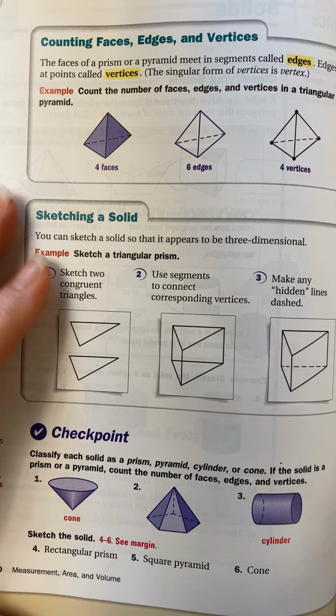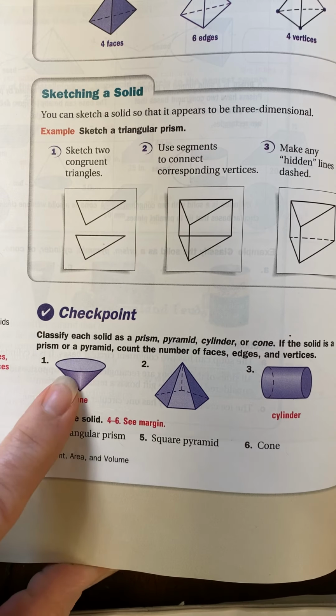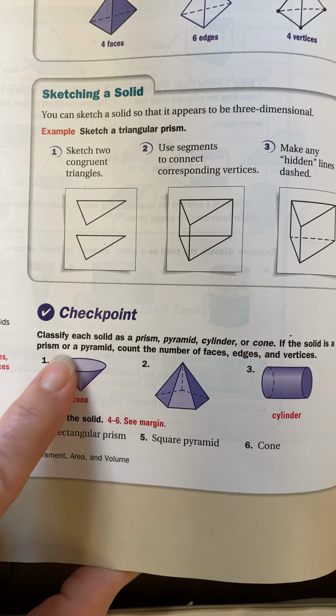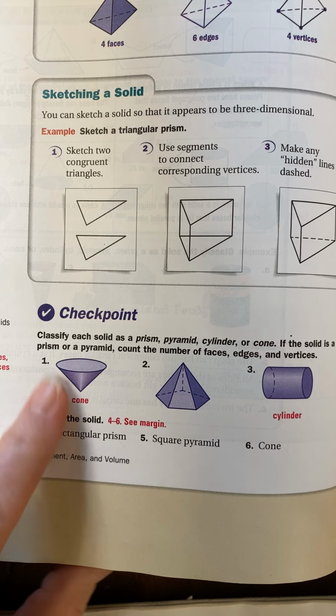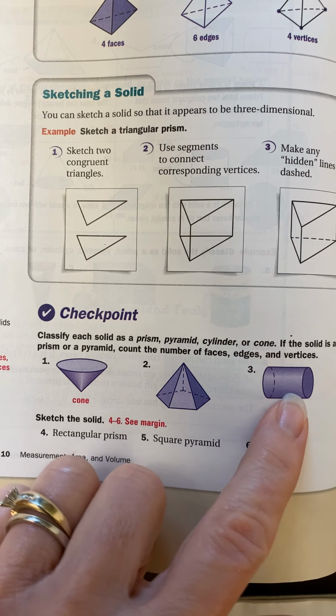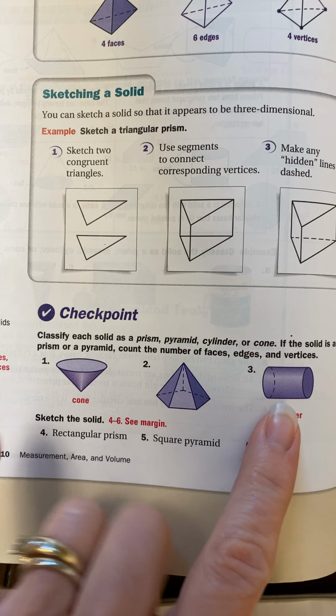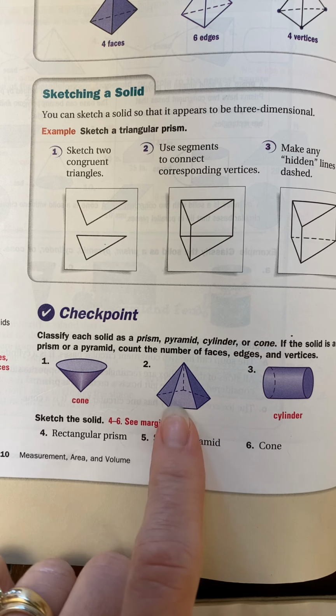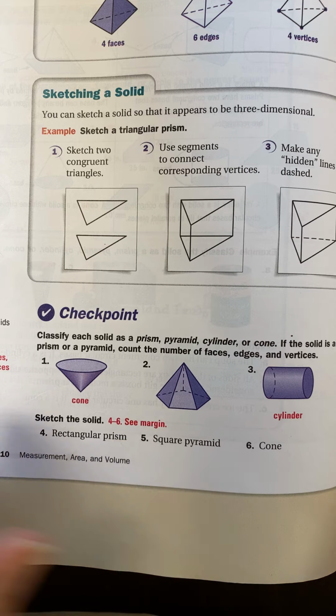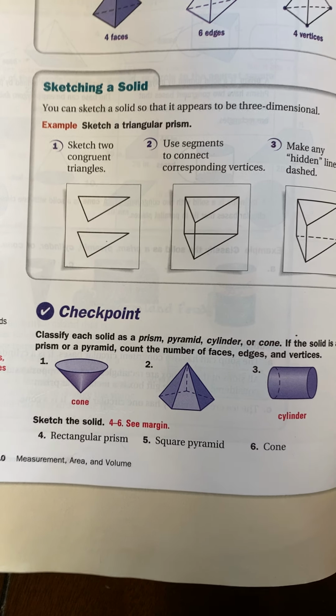So cones and cylinders do not have edges. This is not considered an edge. There is no face here, all right? They have different things. Only prisms and pyramids have edges and faces.